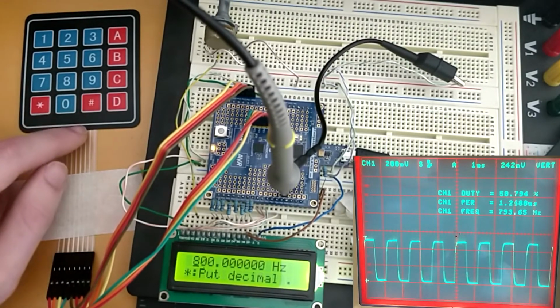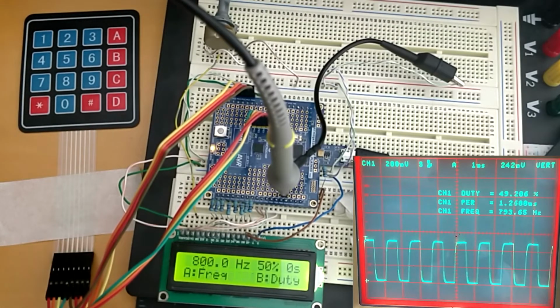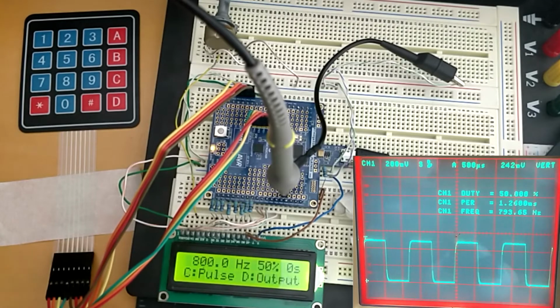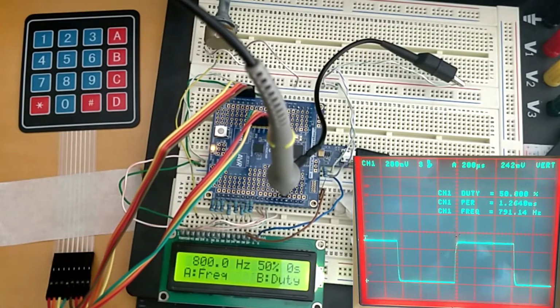Okay, so now that these changes have been applied, let's go back, and looking at the oscilloscope trace, we can see that the frequency has increased from 256 to 793.65 Hertz. So that's pretty close. Now I'm going to zoom in a little bit more so that the readings will be more accurate.